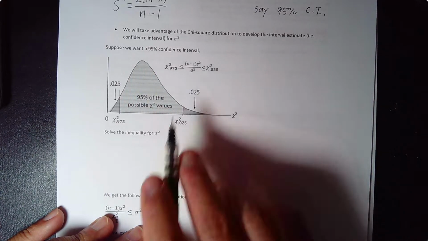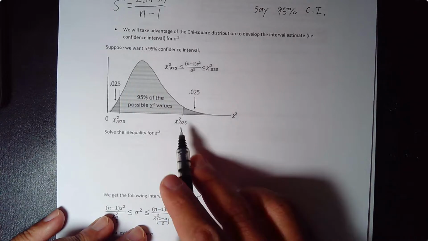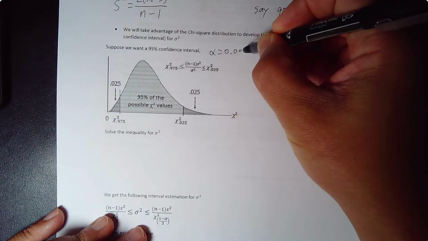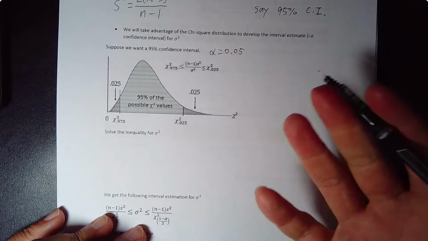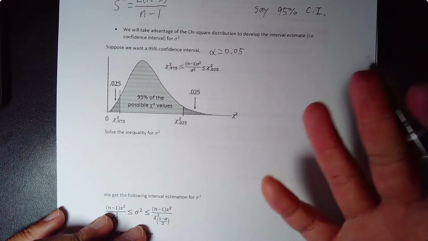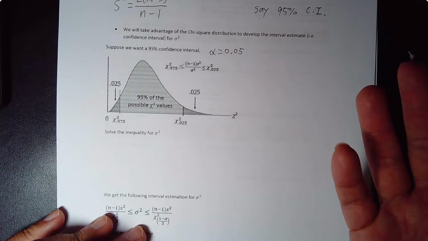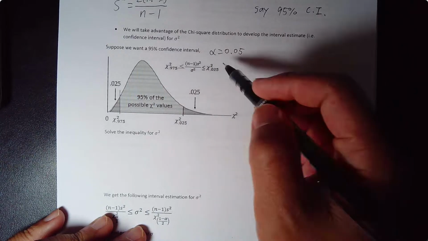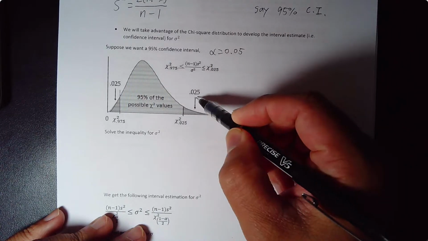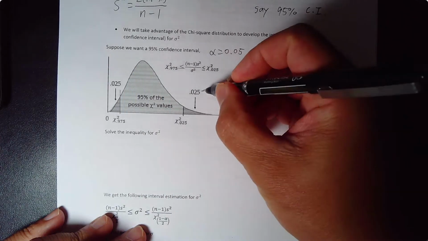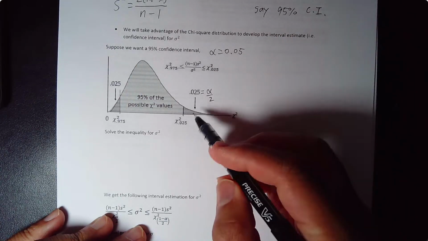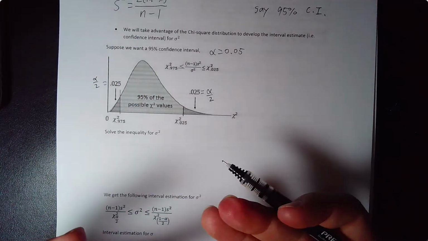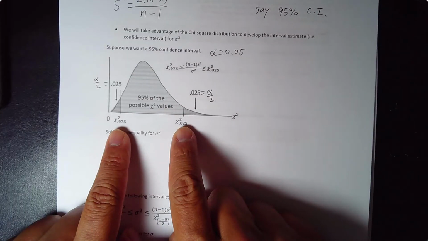So the idea is, if I have my alpha, and let's say alpha equals 0.05, conceptually it's exactly the same as the interval estimation in a normal distribution with mu. I'm going to divide alpha in half into these two tails. The only difference here is that the chi-square distribution is not symmetric.